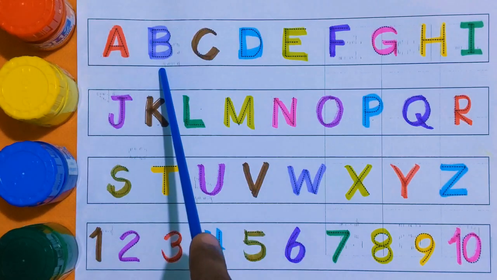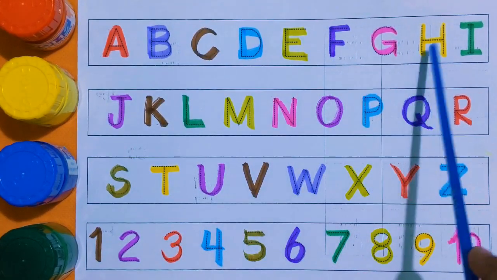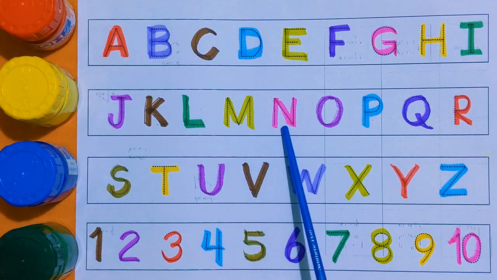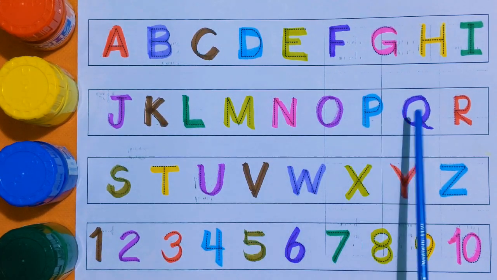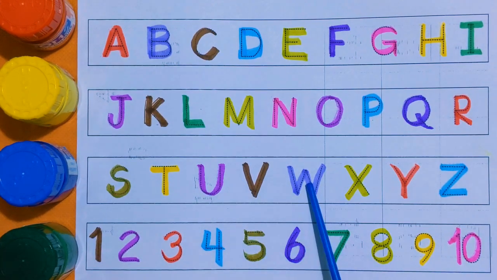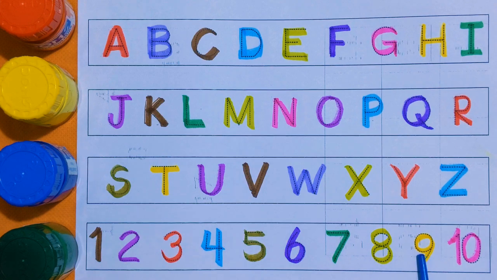So A, B, C, D, E, F, G, H, I, J, K, L, M, N, O, P, Q, R, S, T, U, V, W, X, Y, and Z. 1, 2, 3, 4, 5, 6, 7, 8, 9, and 10.